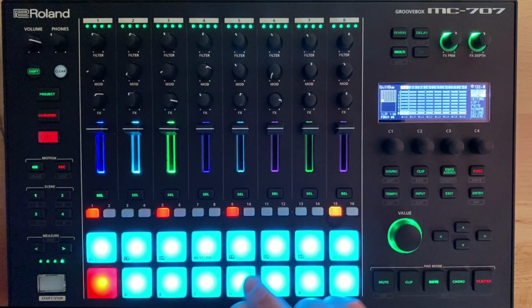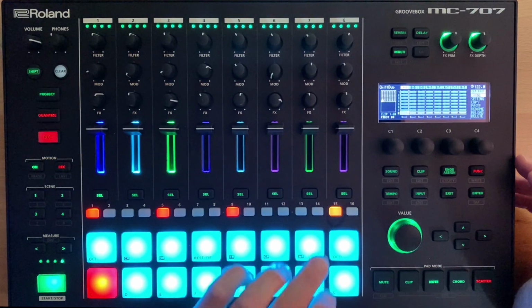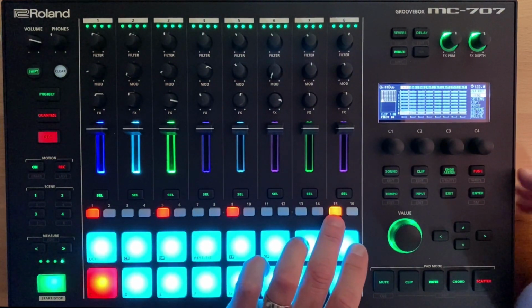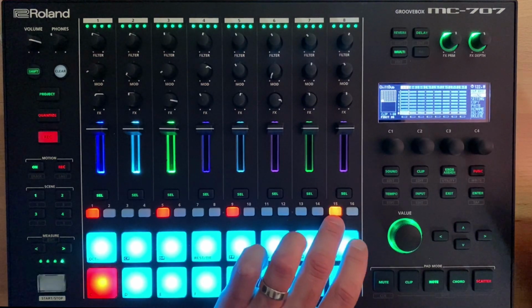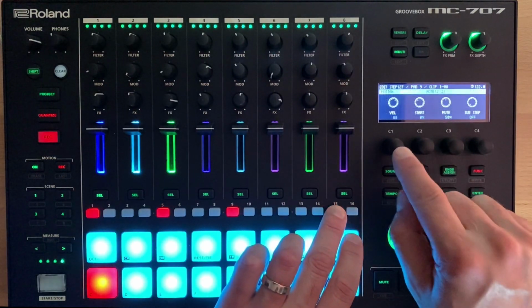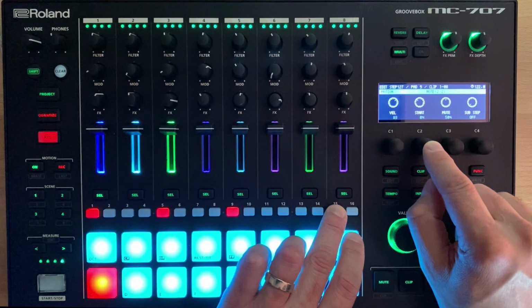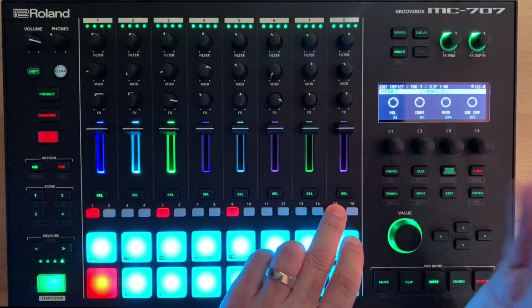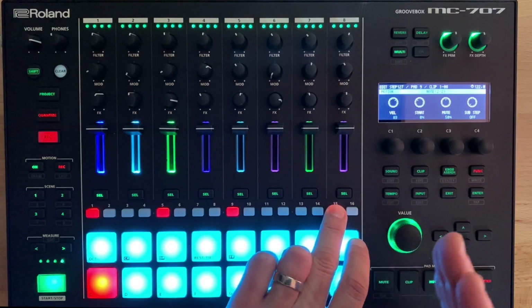Okay, so one of the things I just did here, which I really like about the 707, is if you hold down a step button, this is basically your 16 steps per measure, and you hold down a step that you've entered, you get more parameters. You can change the velocity, you can change the start point, not within the sample, but you can shift the note forward or backward around a perfect grid, which is nice.